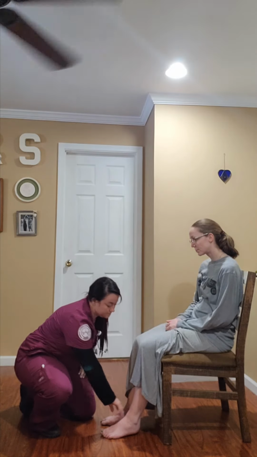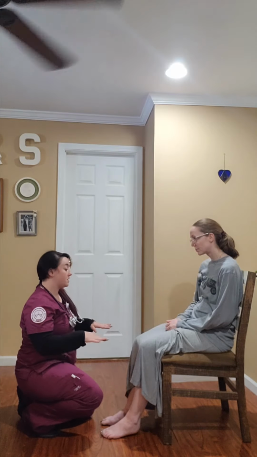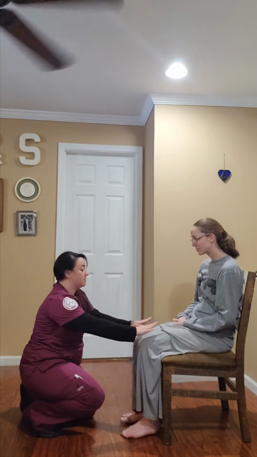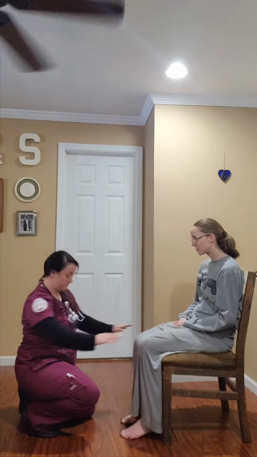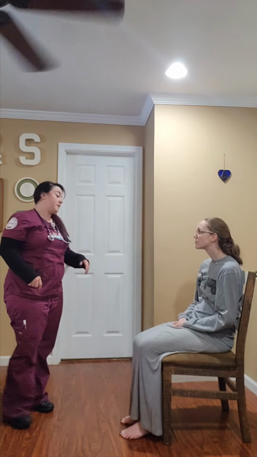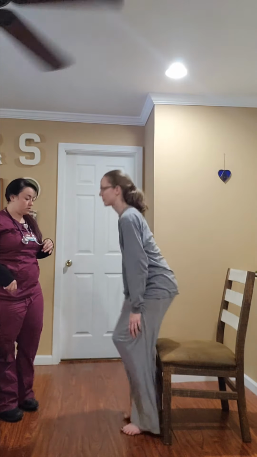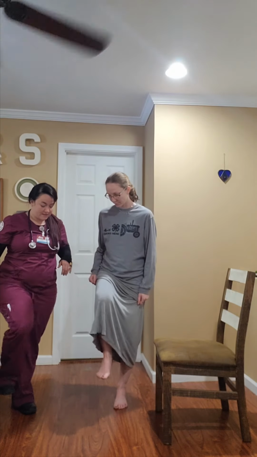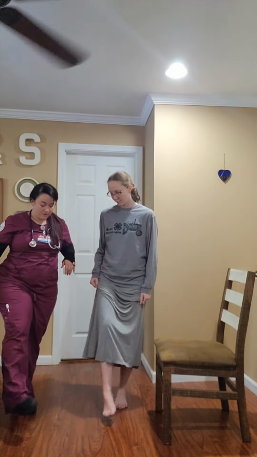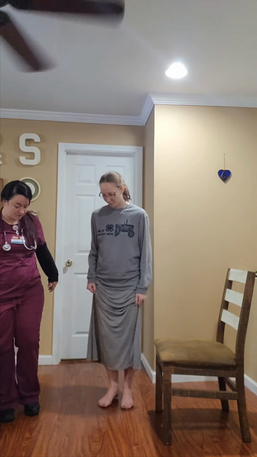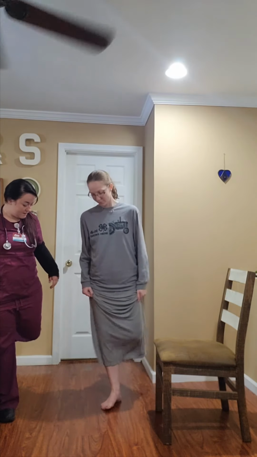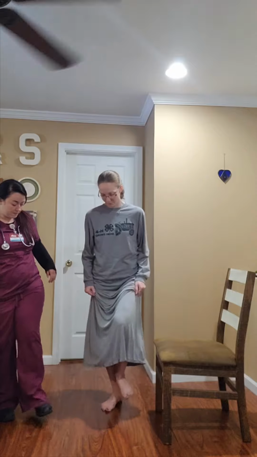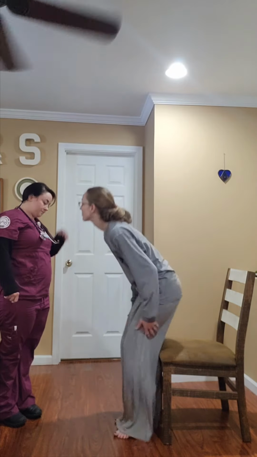Those are good. So I'm going to test your strength. I'm just going to put my hands right here. If you'll just push up against them. Awesome. Okay, and then if you'll stand up for me, I want to do some range of motion stuff. So just have your foot forward and then back. Roll your ankle around. Okay, and then the same on the other side. Forward, back, and roll your ankle. Alright, you can have a seat.